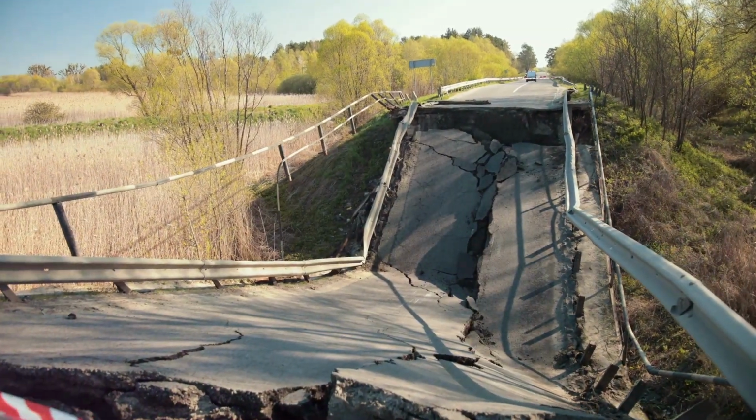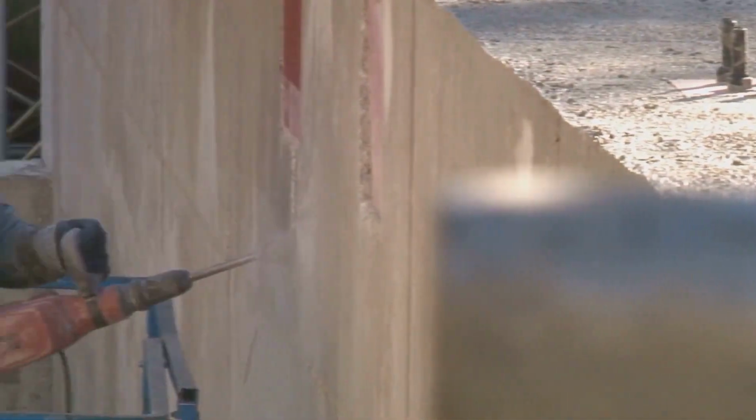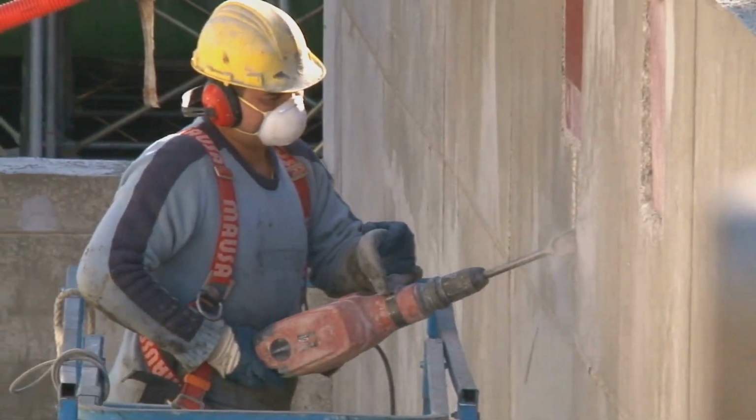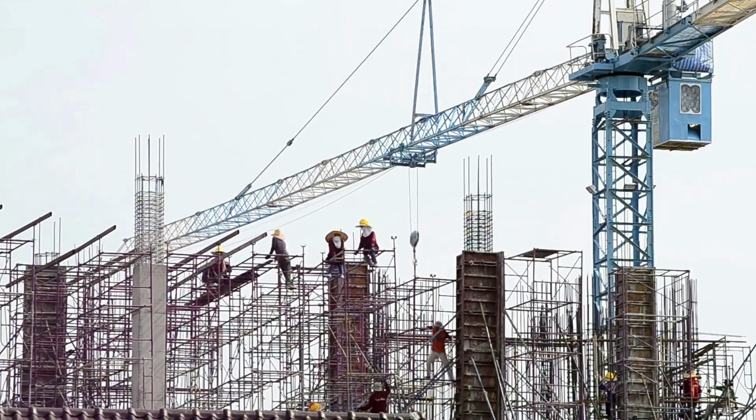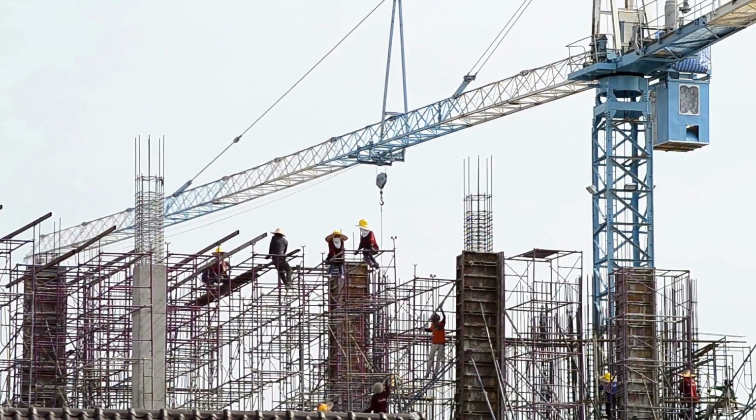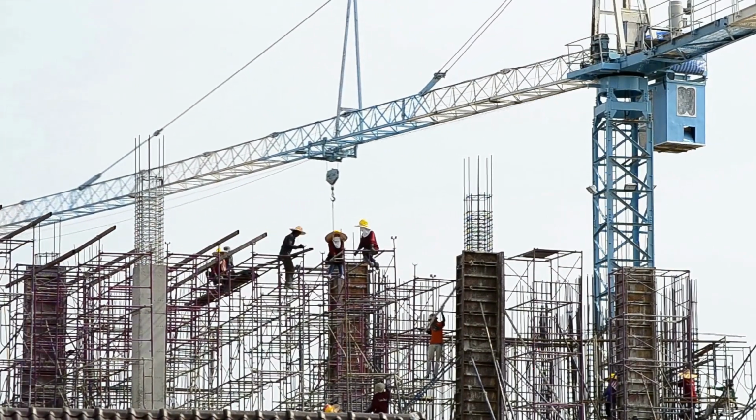Concrete, as we know, is a fantastic material under compression. It can withstand a great deal of force pushing down on it. But when it comes to tension or pulling forces, concrete falls short. That's where steel comes in. Steel is excellent under tension. It can resist a lot of force pulling it apart.